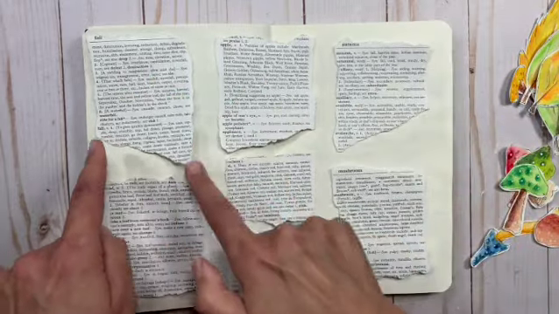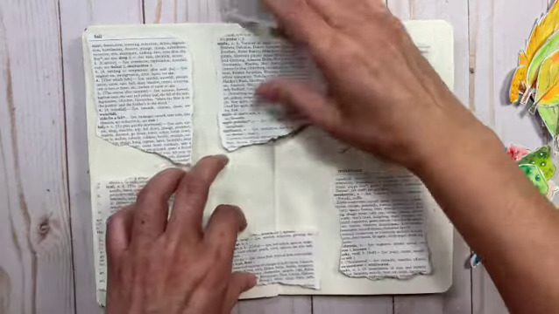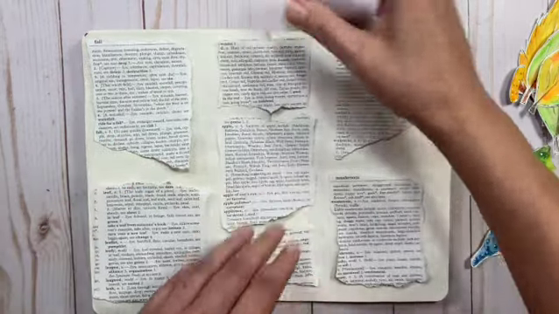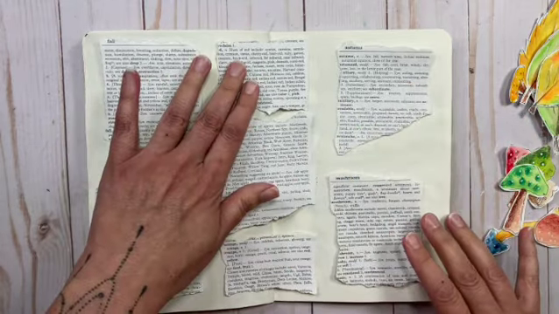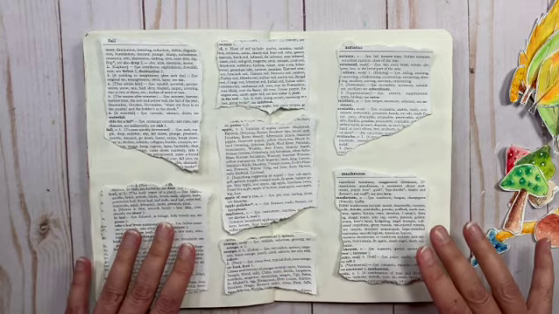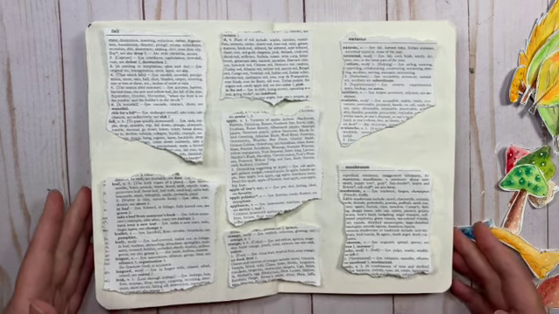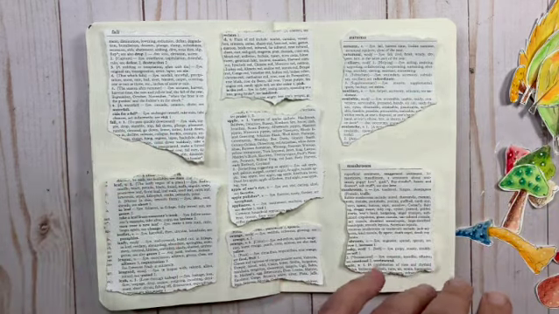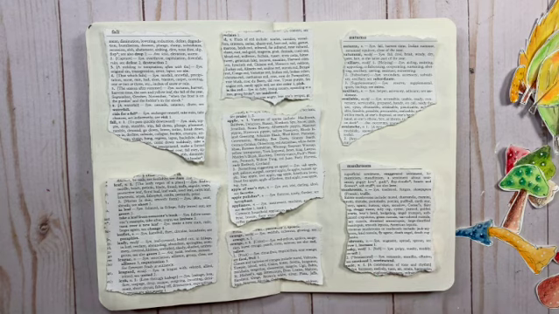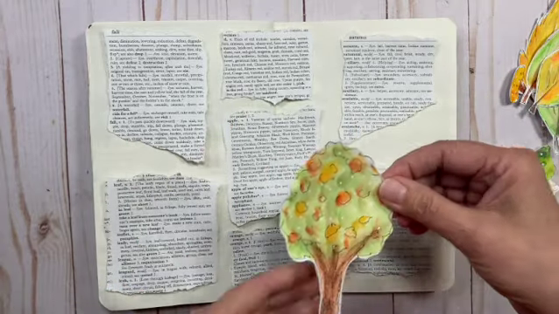That's kind of fun. This one goes this way, this goes this way. I might move these around. Ooh, that's kind of fun. Okay, I like the way that is hanging out there. So before I glue everything down, the next step is going to be to see what I want to add to them. So it doesn't really matter what it is.